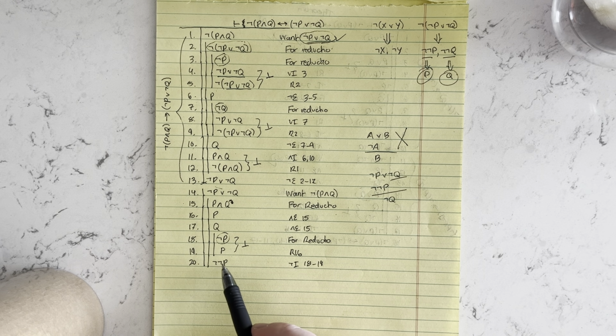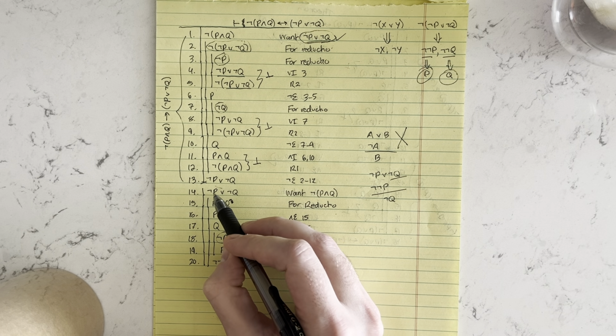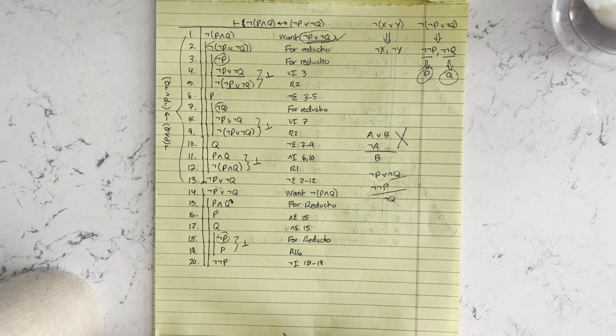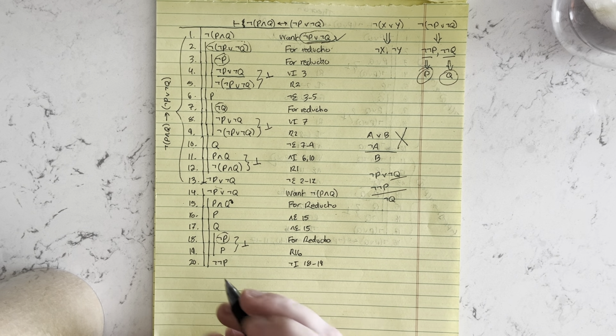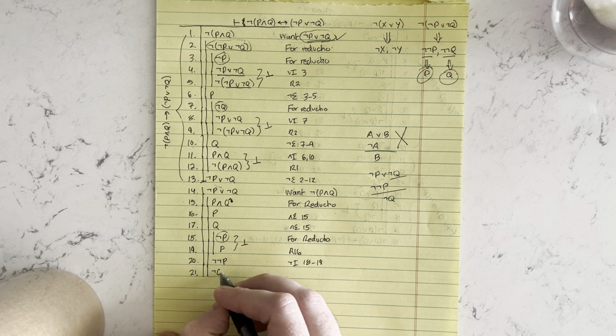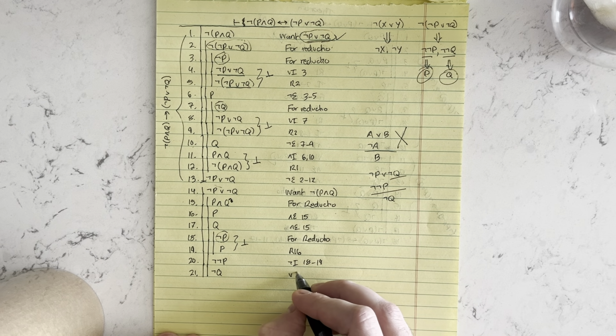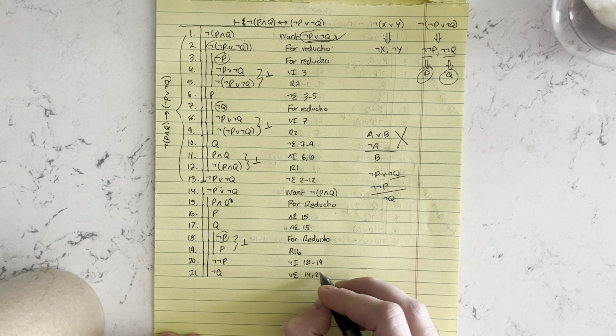Now that I have this sentence double negation P, that tells me that negation P right here is false. So I can go conclude negation Q. Now, by or elimination, lines 14 and 20.